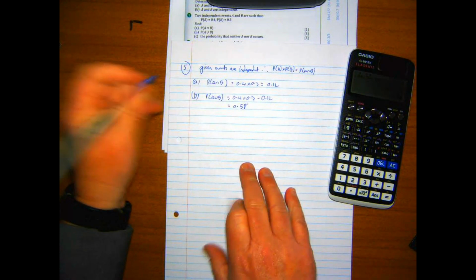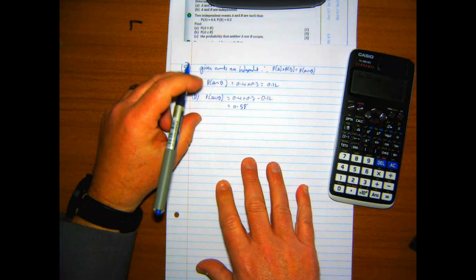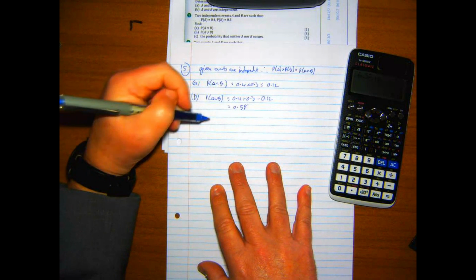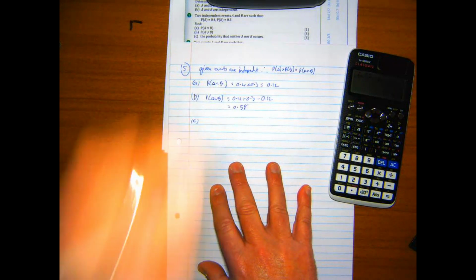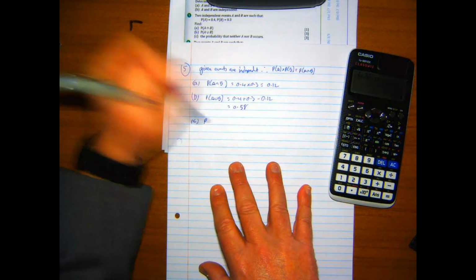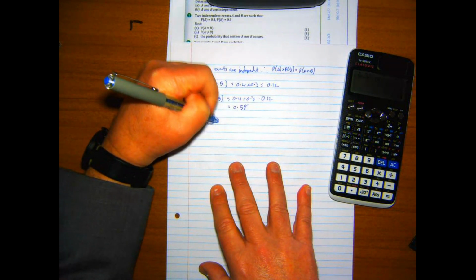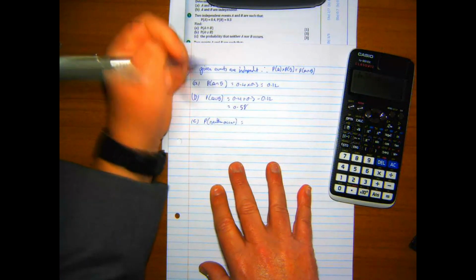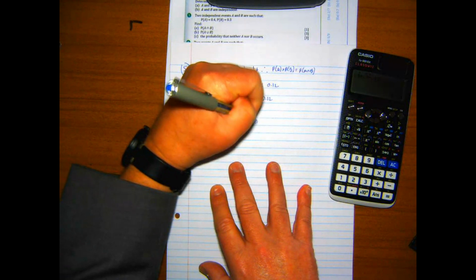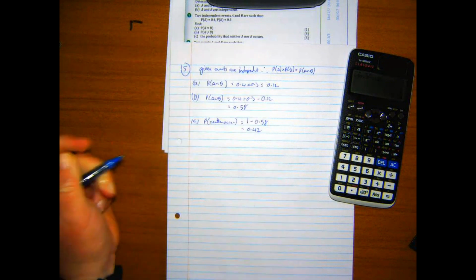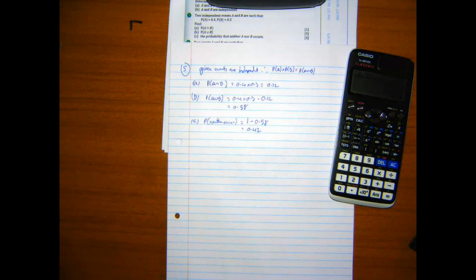0.58. The probability that neither A nor B occurs, so that's going to be 1 minus the union. That's going to be outside the two intersecting circles. So probability neither occur would be 1 minus the union, which should be 0.42. So that's number 5.